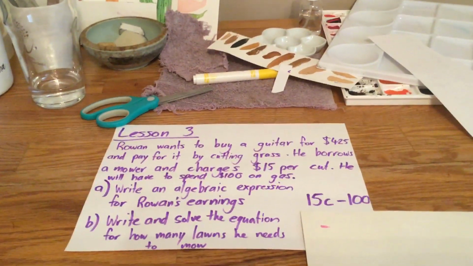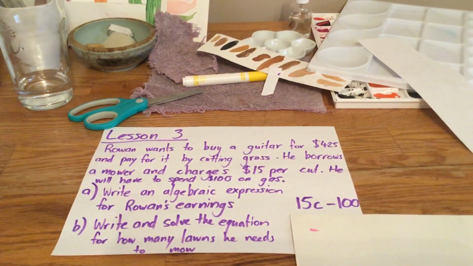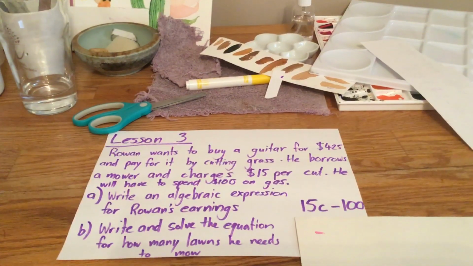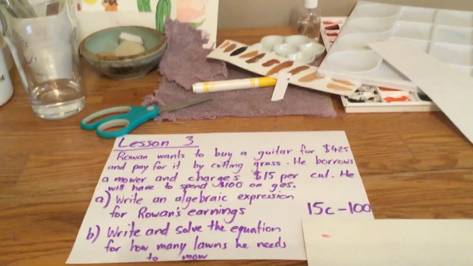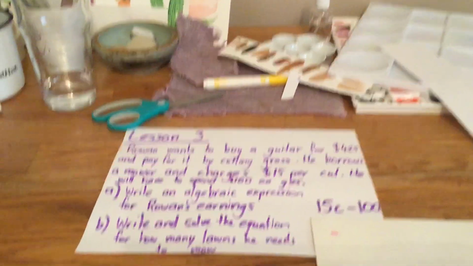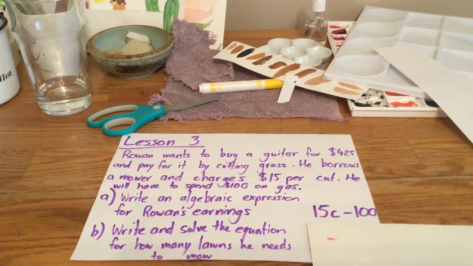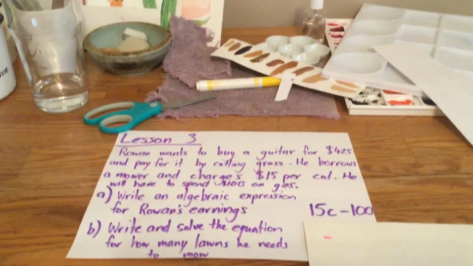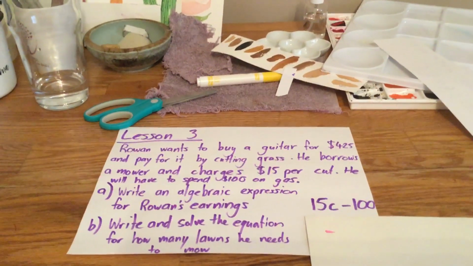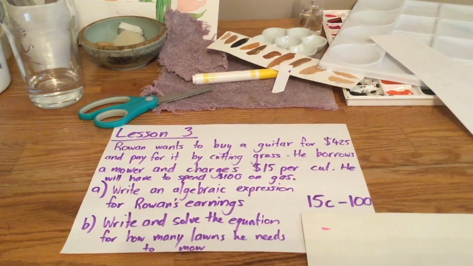So if he cuts one person's grass, our C would be 1, he would get $15, but he's paid $100 and he would lose $85 if he just cuts one grass. Okay, but that's the algebraic expression. You see on B how it says equation? That means we have an equal sign and we have some other math. So what is it he's trying to do? He's trying to buy the guitar, isn't he?